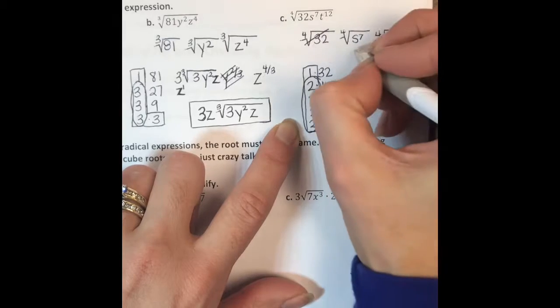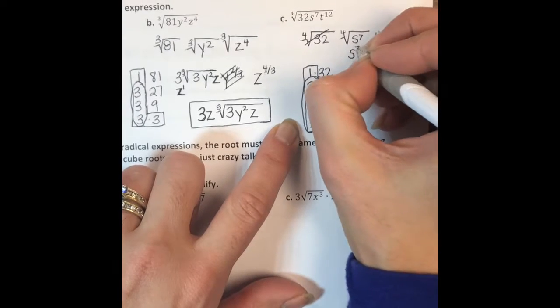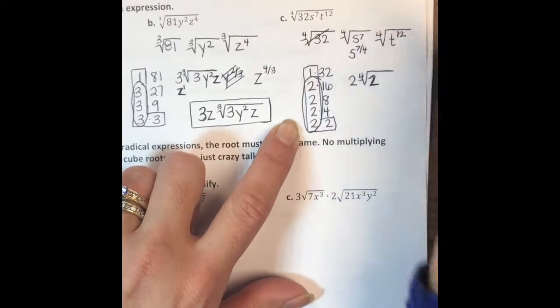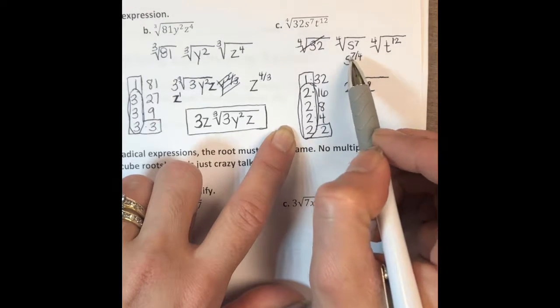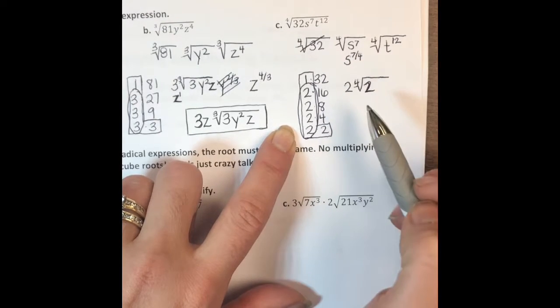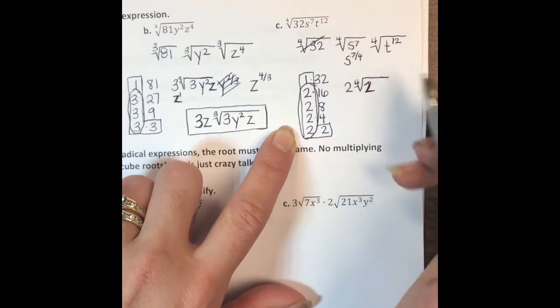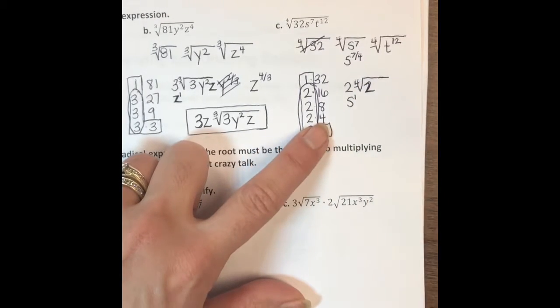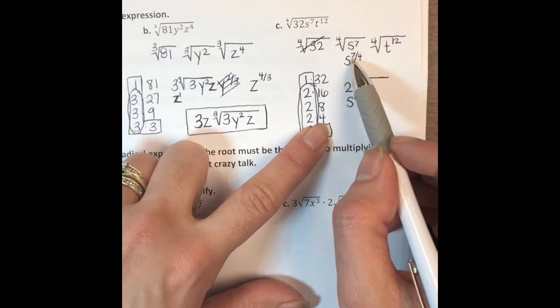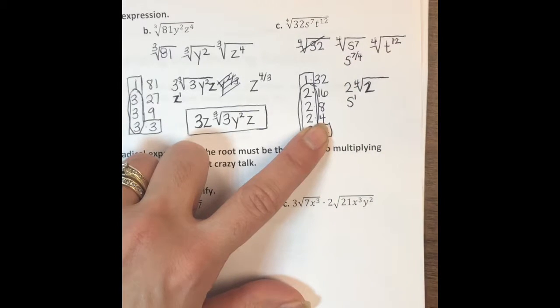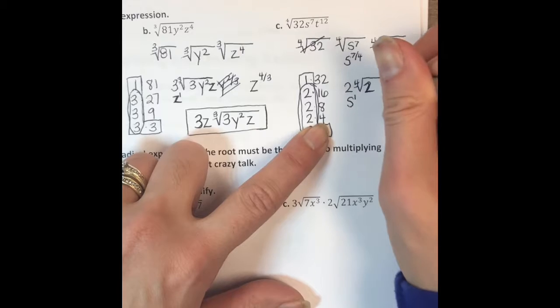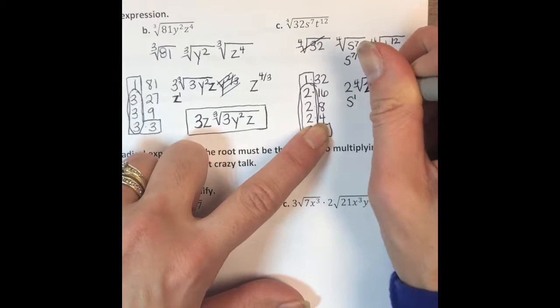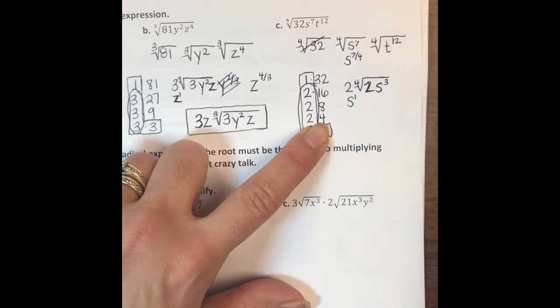The s to the 7th, that would be s to the 7 divided by 4. How many times does 4 go into 7? It only goes in there 1 time, all right, which means we're going to have an s to the first that breaks out in front, and there would still be 3 s's left over. So leftovers are always on the inside. We have s to the 3rd left over on the inside, all right?